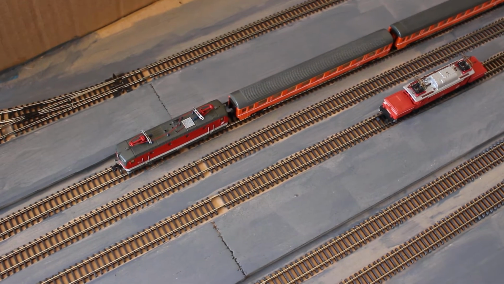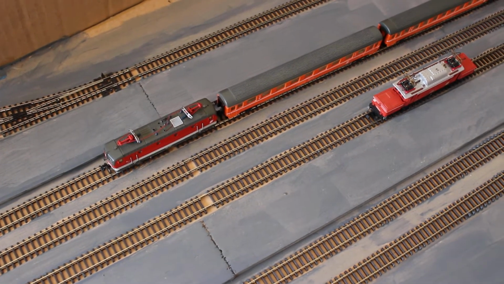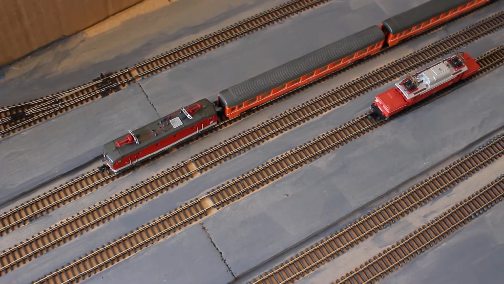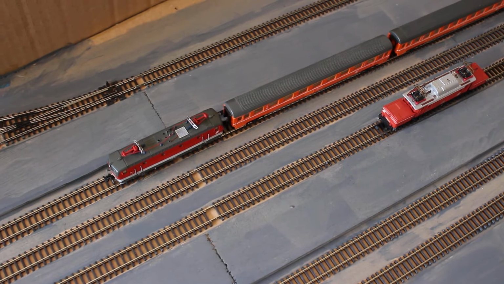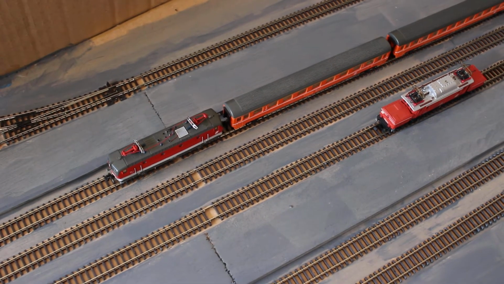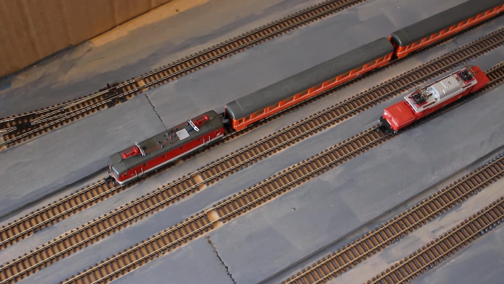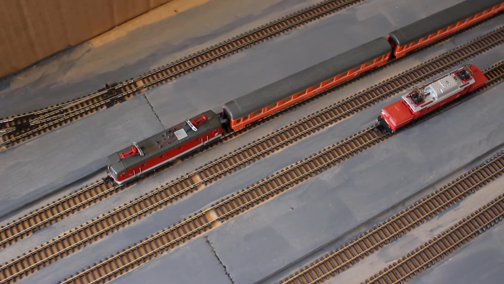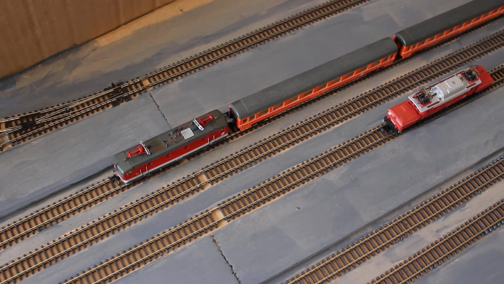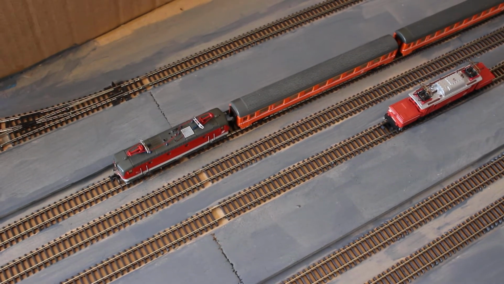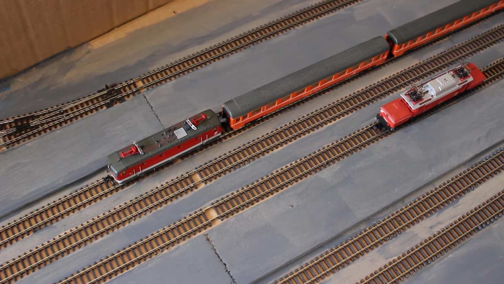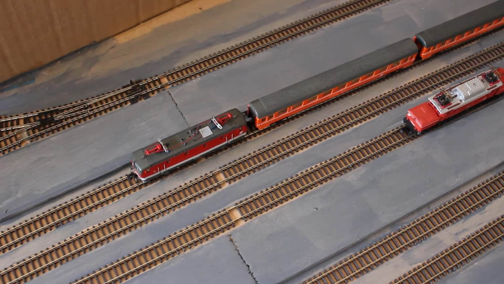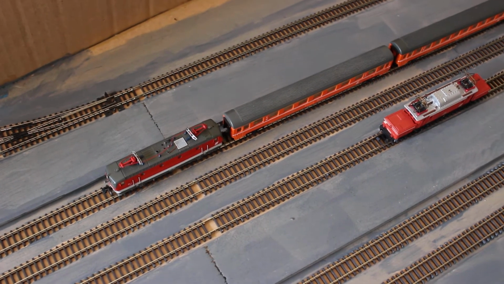This is an N-Gage layout update on the German-Austrian outline minimum space layout that I'm building, and just a couple of things to tell you. Some track modification that I mentioned in the first video, and also a purchase. Well, it's not a purchase, it's something I picked up quite a while ago and forgot that I had. So let me take you round and show you what I've been doing.